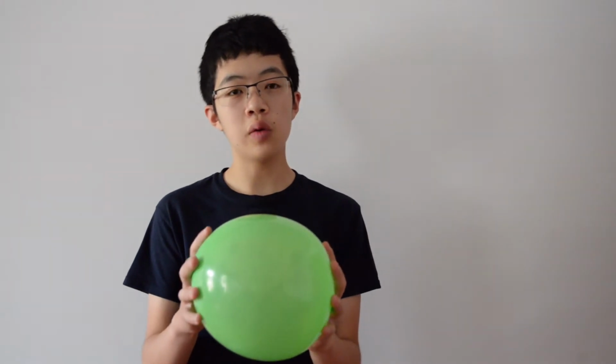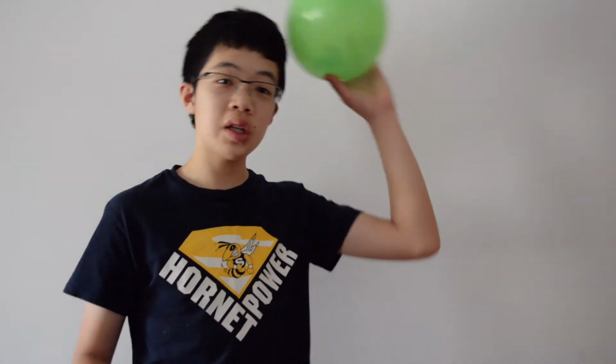Okay, so for the first experiment about static electricity, I want to show you how to make a balloon stick to a wall without using any glue or tape. So we have this balloon here, about this size. You want to make sure it's completely dry, and you want to make sure your hair is completely dry too. And basically just choose one side of this balloon, and then rub it against your hair firmly for about 20 seconds. So kind of like this.